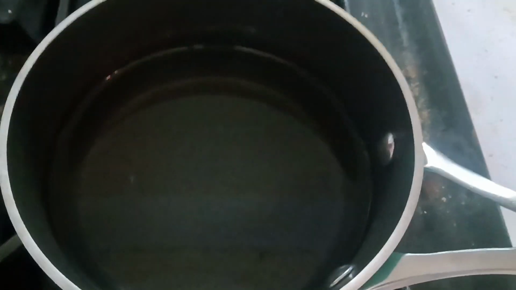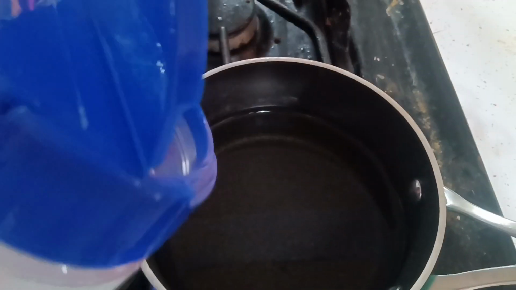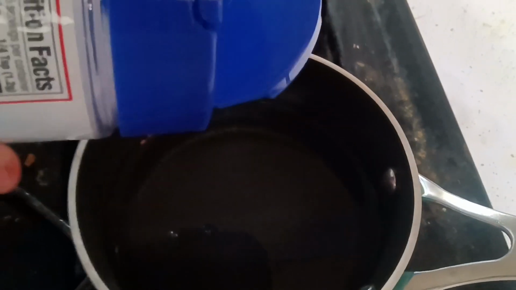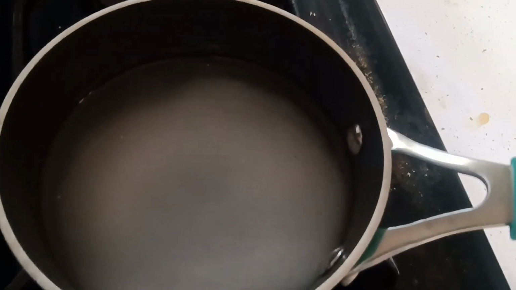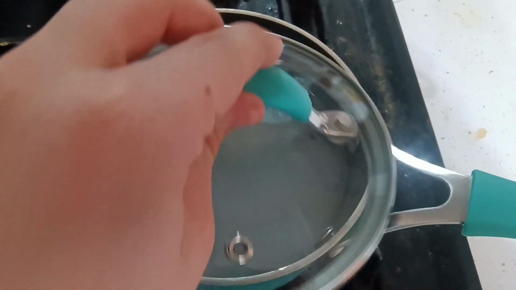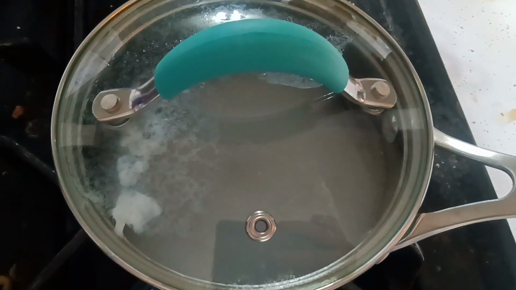Now, this is because I can now explain why salt makes water boil faster. Now, if we pour some salt into there, that should be good. Yeah, maybe a little bit more. Okay. So, essentially what salt does is it traps the water molecules in place, making it harder for them to move freely, therefore boiling the water faster. So let's put a top on this and let that come to a boil.